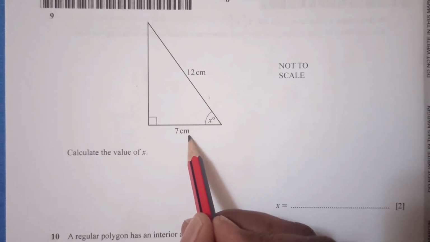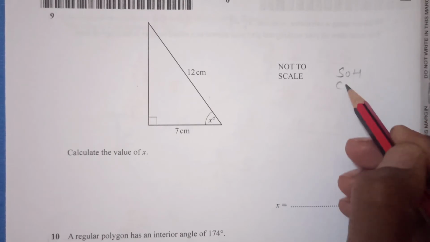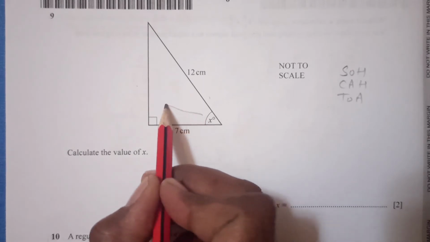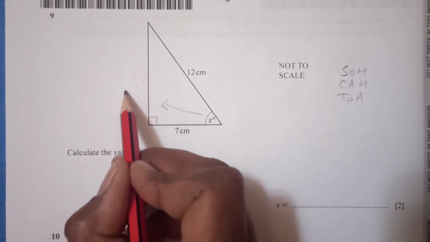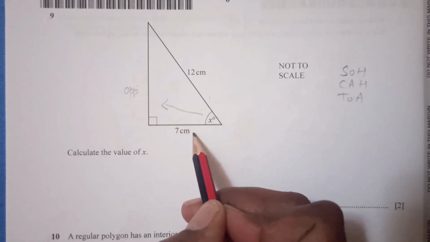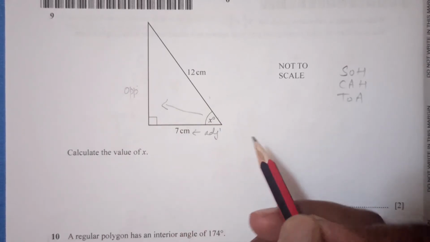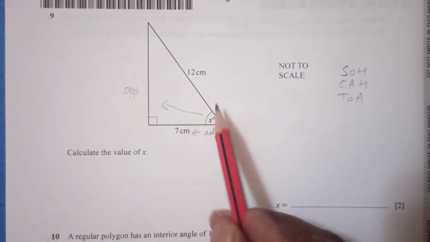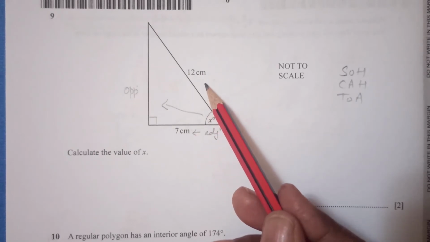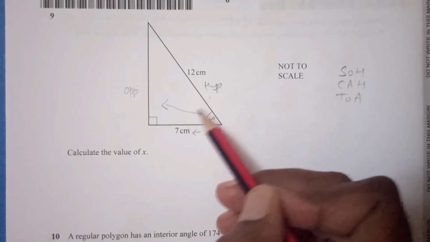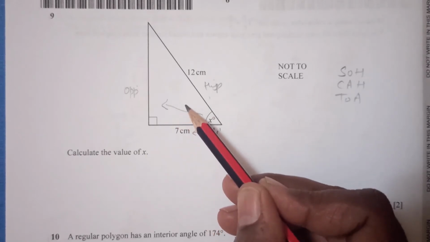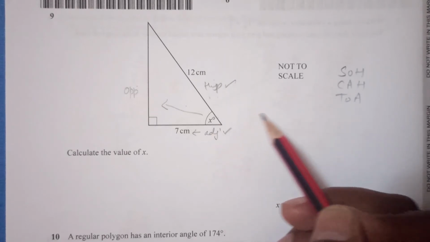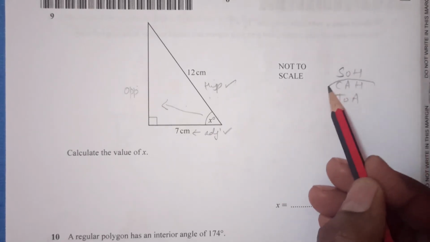So this is 7. So we can use SOHCAHTOA, right? Here, the side opposite to the angle is the opposite side, and the side which is beside it is the adjacent side. We are looking for this angle, so we can involve this and this, because we have the hypotenuse, the longest side, or the side opposite to 90 degrees. So we have to involve hypotenuse and adjacent. So hypotenuse and adjacent is here.